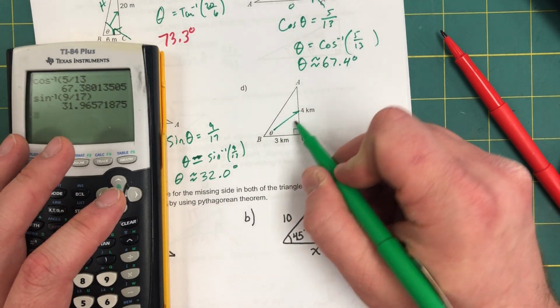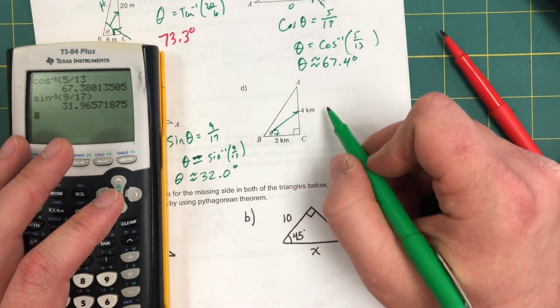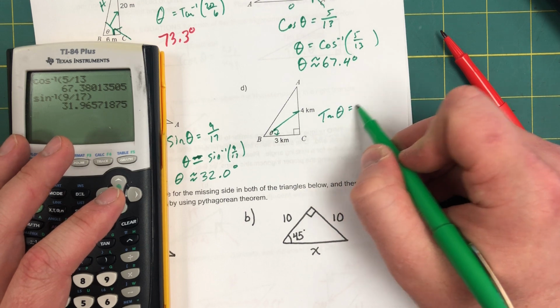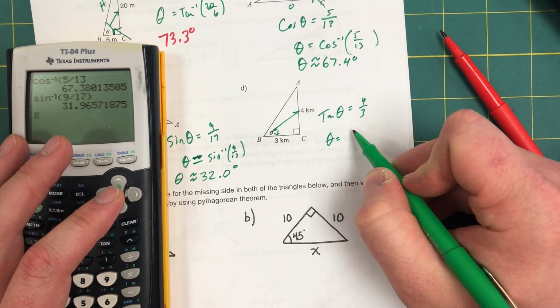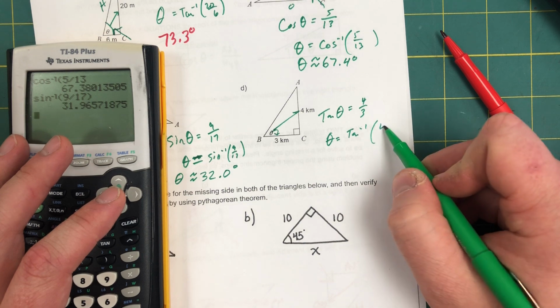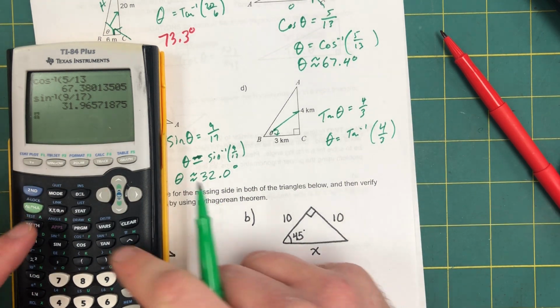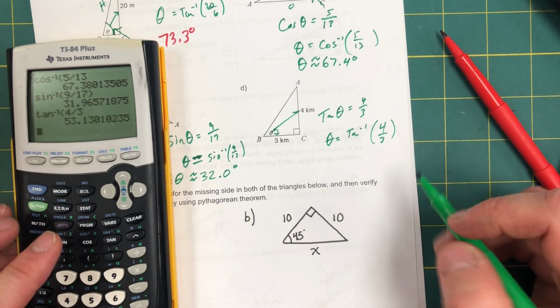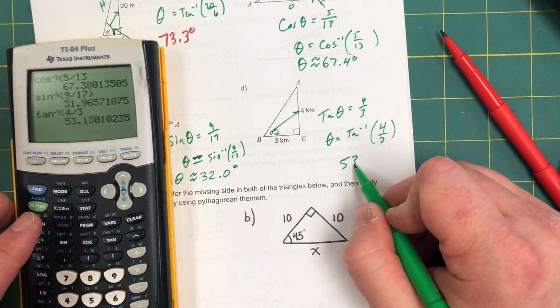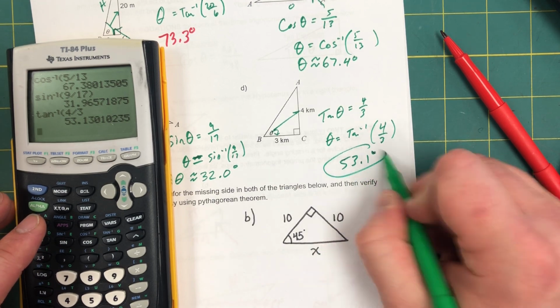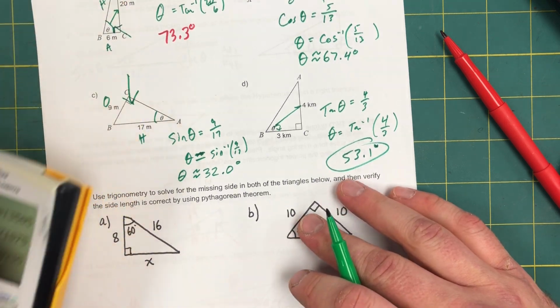And this last one here is tangent again. So tangent theta is equal to 4/3. So theta is equal to inverse tangent of 4/3, which everyone knows is 53 degrees. All right, so cool.